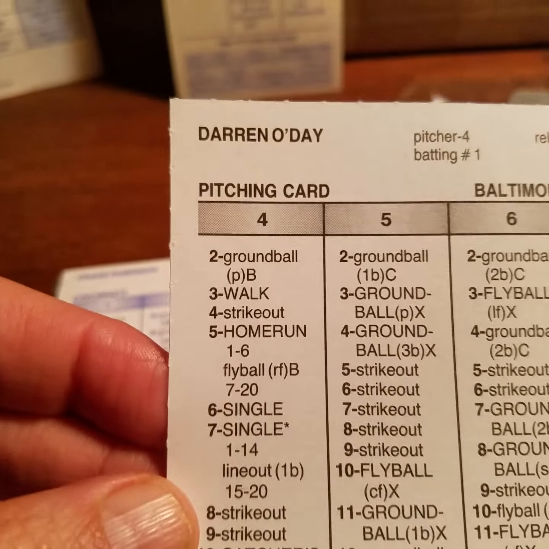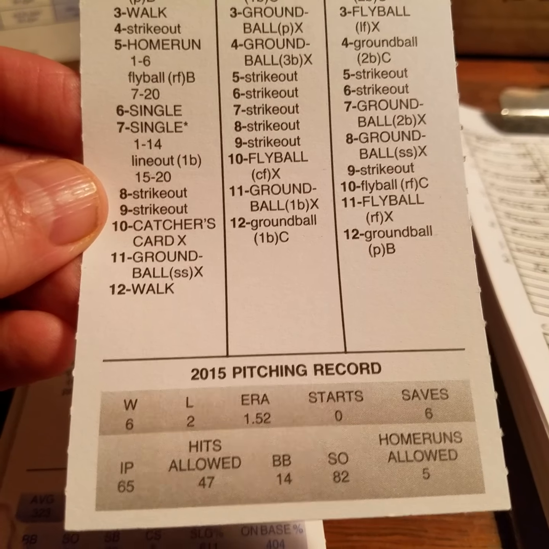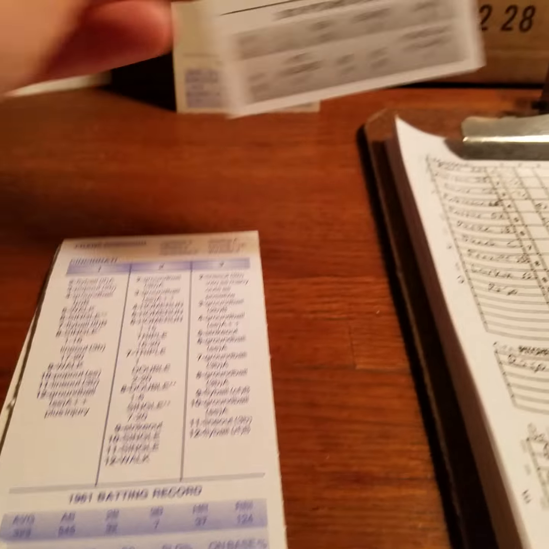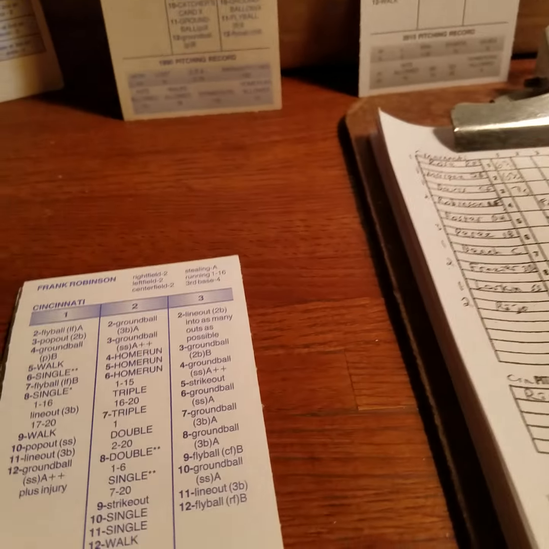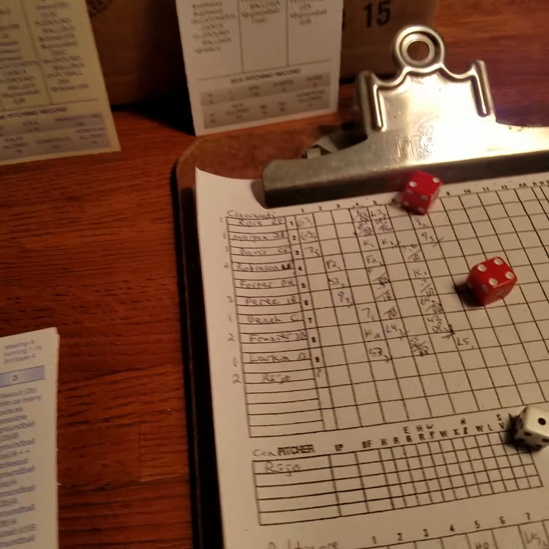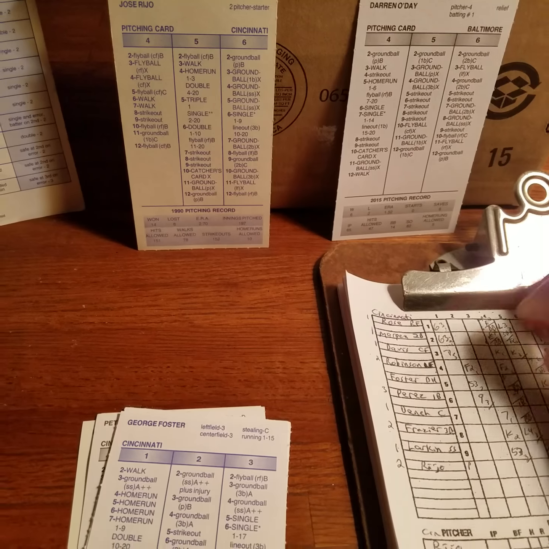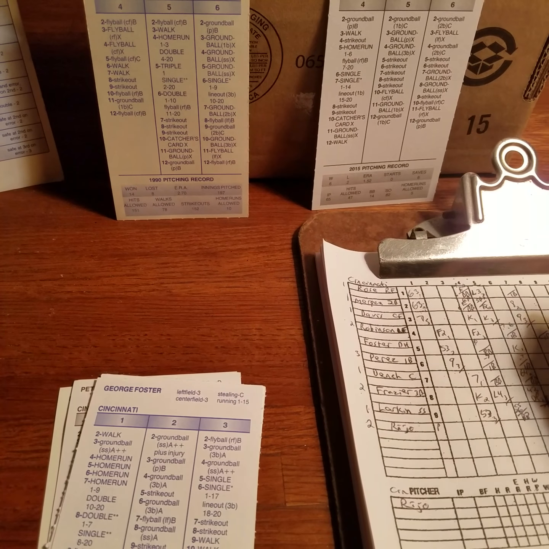Top of the 8th, and new pitcher for the Orioles is Darren O'Day, his 2015 season. 8-2 with a 1.52 ERA and 6 saves. He'll be facing Frank Robinson, George Foster, and Tony Perez. 1-6 for Robinson is a single, so a leadoff single for Frank Robinson. As the Reds try to get that lead back.